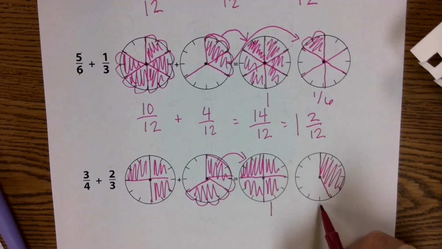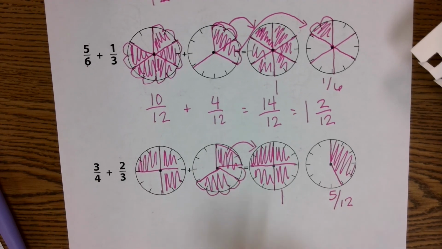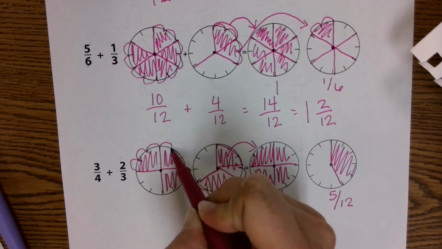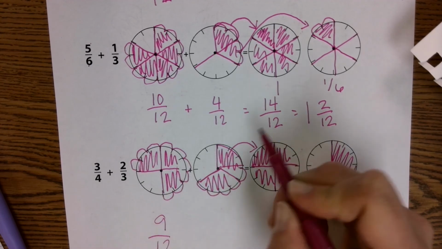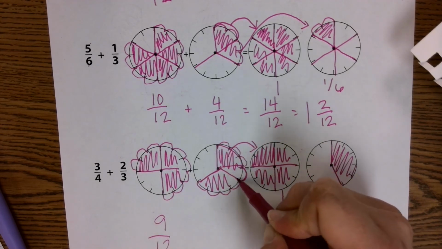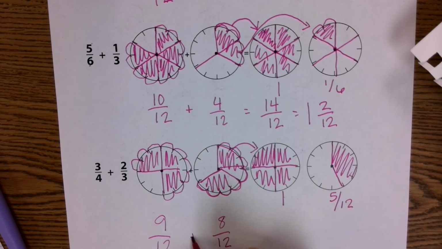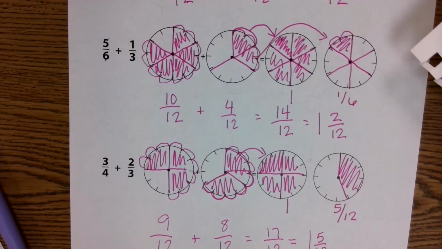So then I see I have 1 whole and 5 out of the 12 pieces. Or what I can do is here I have 1, 2, 3, 4, 5, 6, 7, 8, 9. Here I have 9/12. And here I have 1, 2, 3, 4, 5, 6, 7, 8/12. And 9/12 plus 8/12 gives me 17/12, or 1 and 5/12. Either of those will work. Alright, let me know if you have any questions.